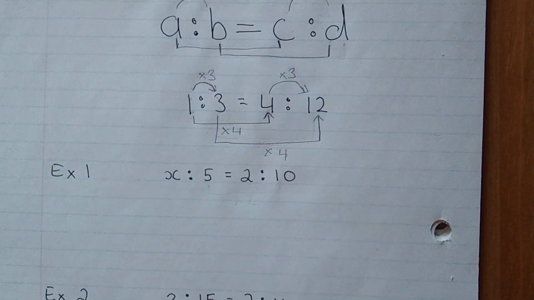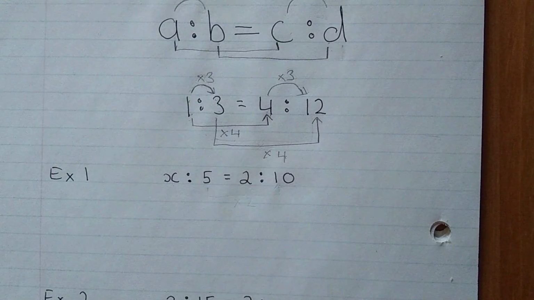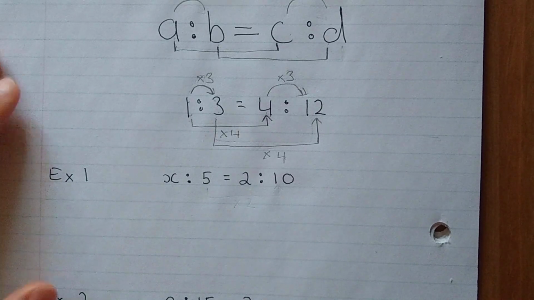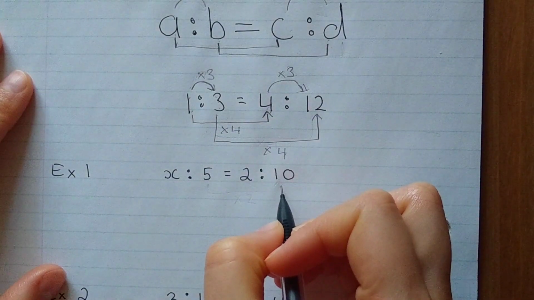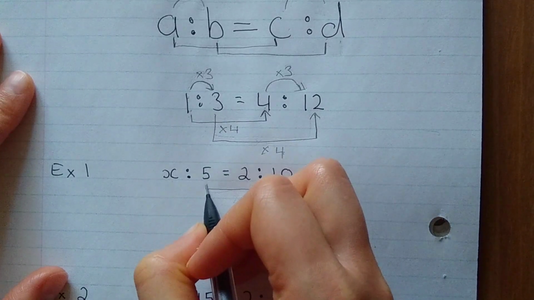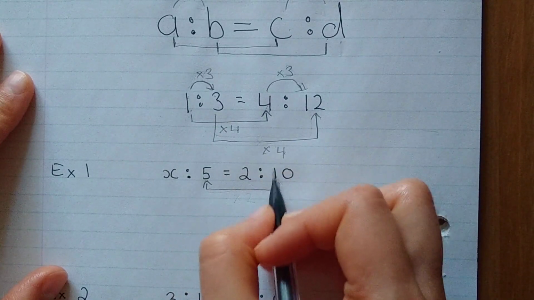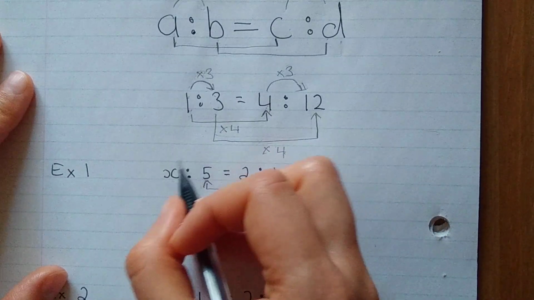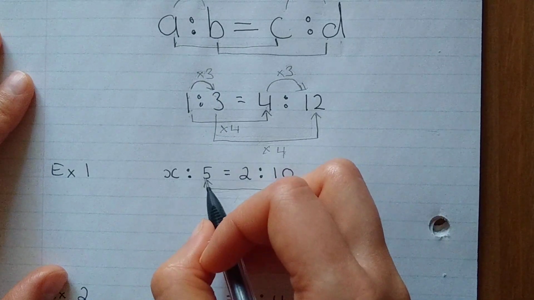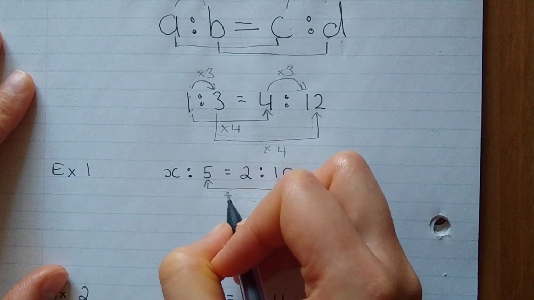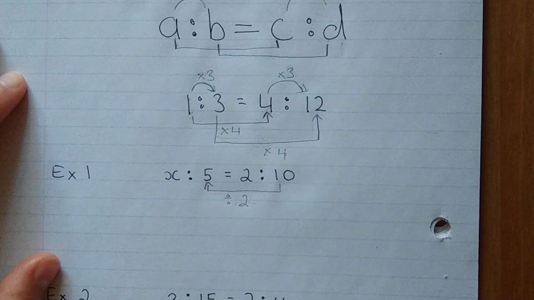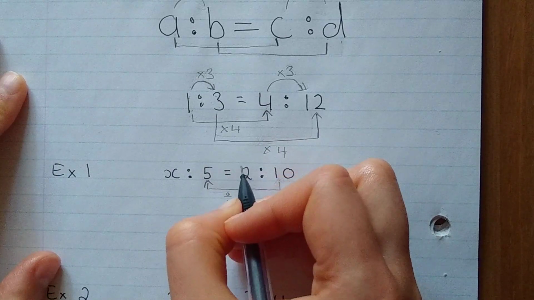So here we're missing x. We need to work out what x is so that this truly is an equivalent ratio. So in this case, I'm going to notice that if you go from right to left, from 10 over to 5, and this works because this is the last one in this ratio and this is the last one in this ratio. And if you go from right to left, 10 to get to 5 is 10 divided by 2 equals 5. And because we went right to left, we have to go right to left for this one.